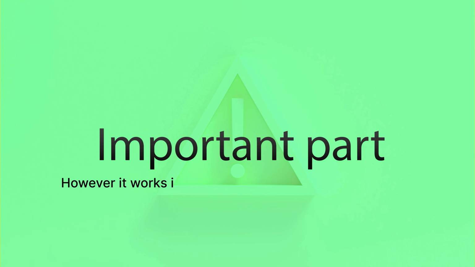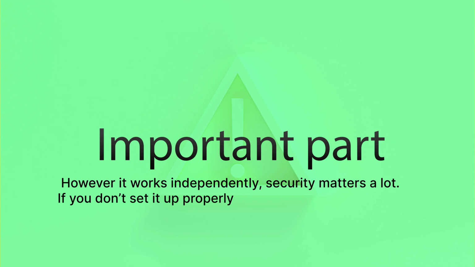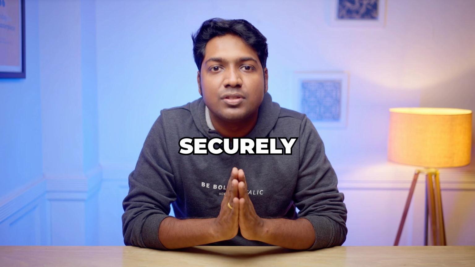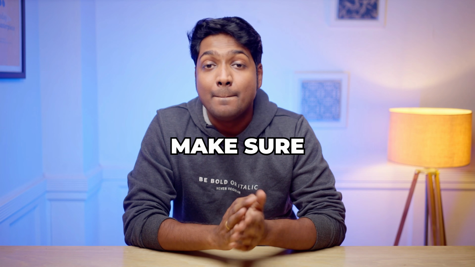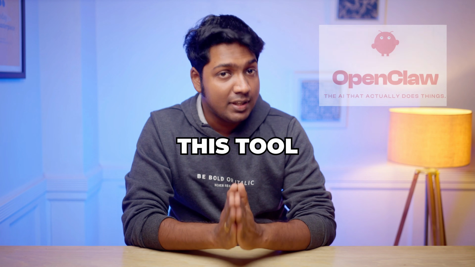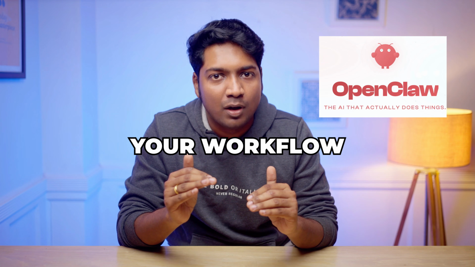Because it works independently, security matters a lot. If you don't set it up properly, it could create serious issues. So today, I'll show you how to securely install OpenClaw on a VPS and use it the right way. Make sure you watch the video till the end because this tool can seriously upgrade your workflow.